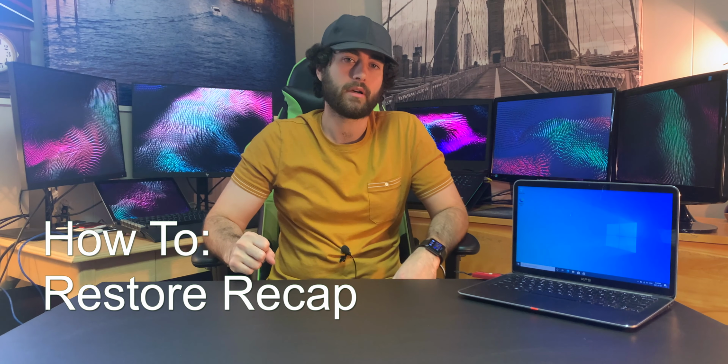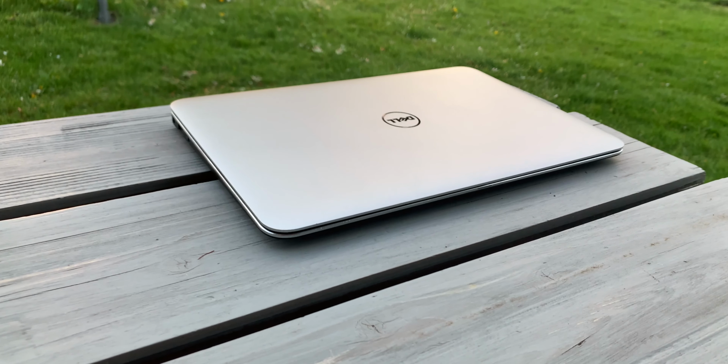That's how you restore a laptop back to its full glory. How to kind of go through the setup process here.